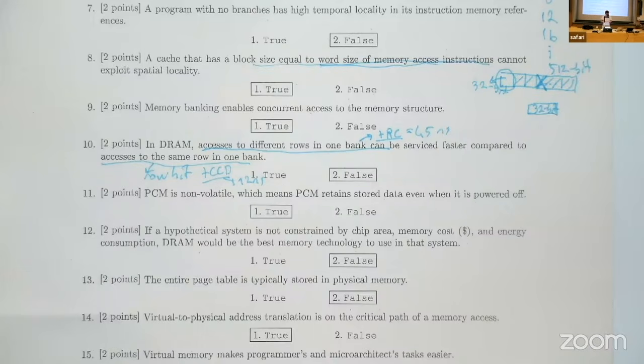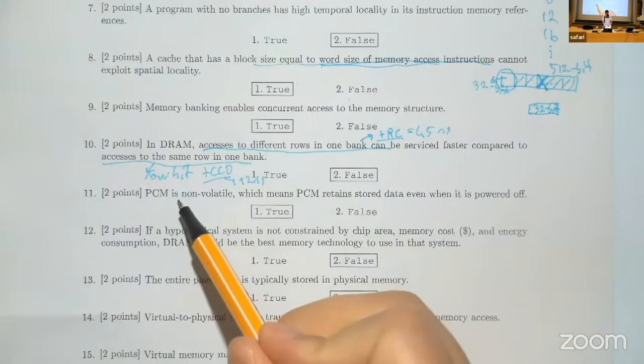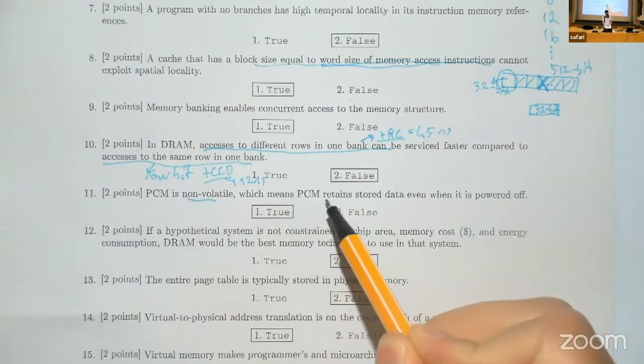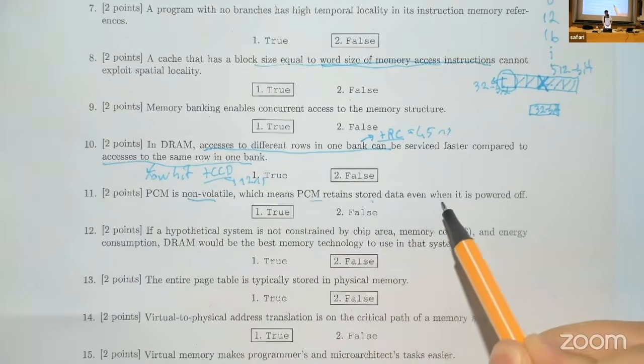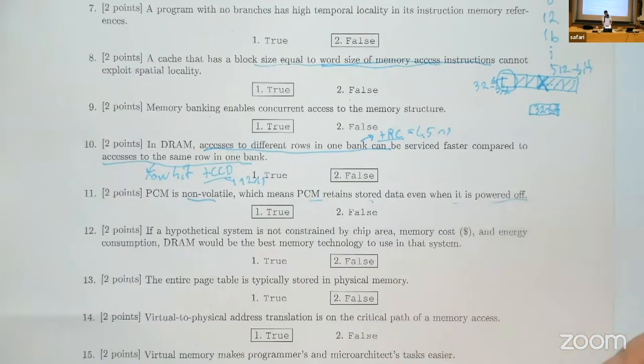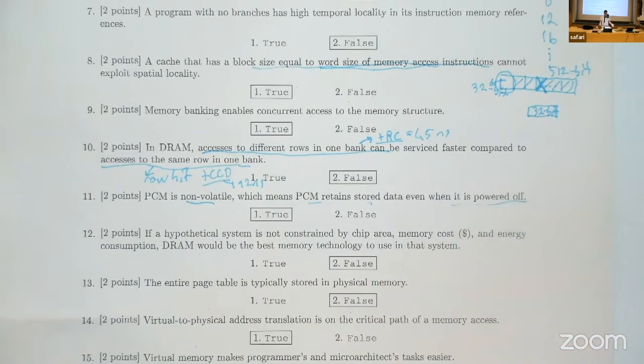Okay. So 11 is PCM is non-volatile, which means PCM retains stored data even when it's powered off. And this is correct because that's how PCM works. You know what non-volatility means, and then you just decide that this is correct.